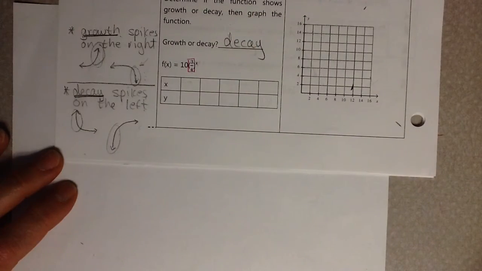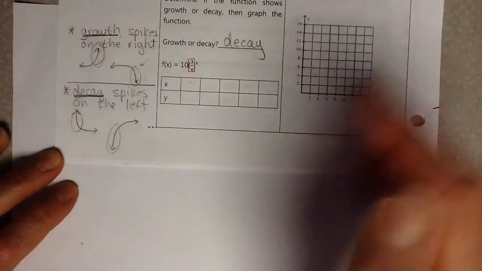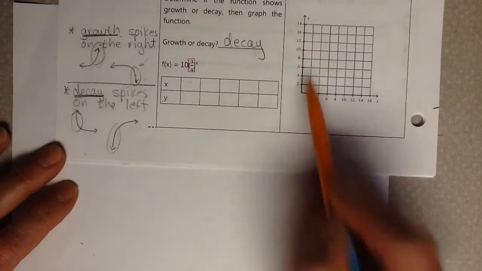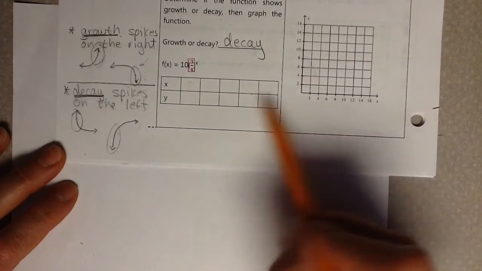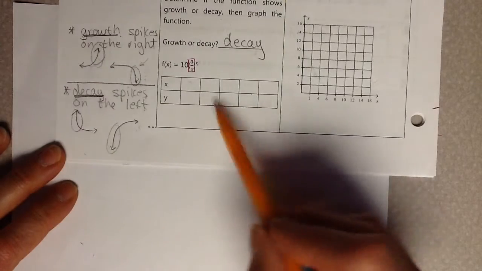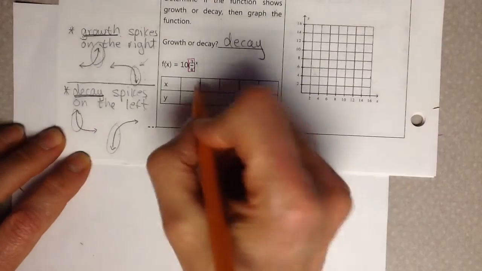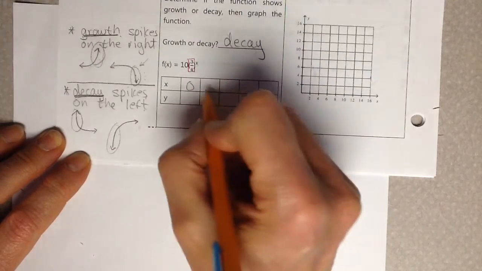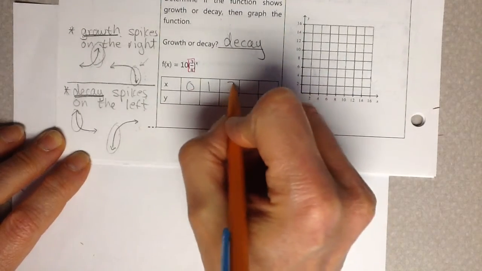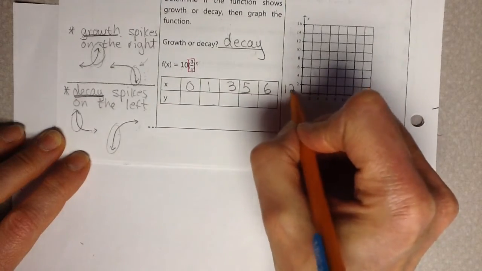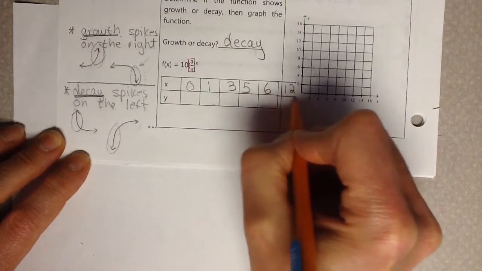Okay, the next thing that we're going to do is we are going to graph an exponential function. And in order to do that, we have to have some x values. So usually, a pretty good bet is if you're given a graph that just has positive values, don't put any negative values in your table. So we're going to start out at 0. That's always a good place to start. We're going to have an x value of 0, 1, 3, 5, 6, and I'm going to add on a 12 just to make it a little bit better graph.